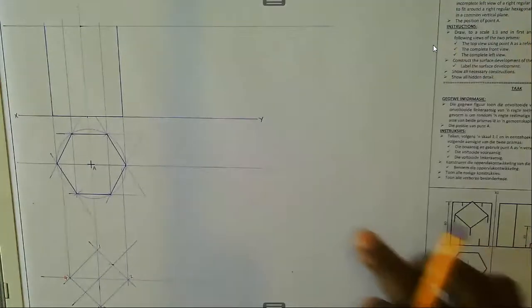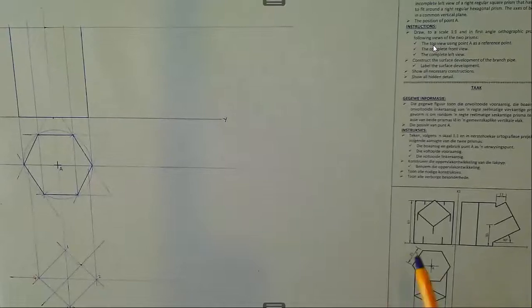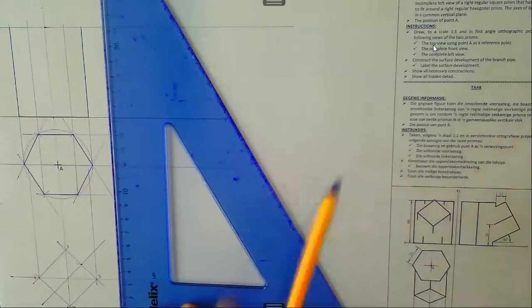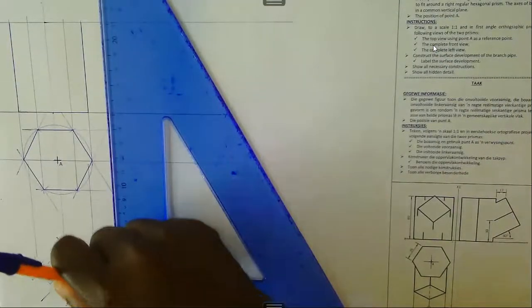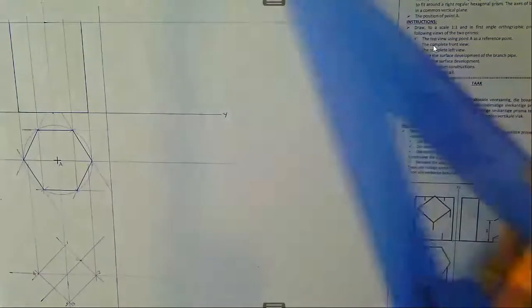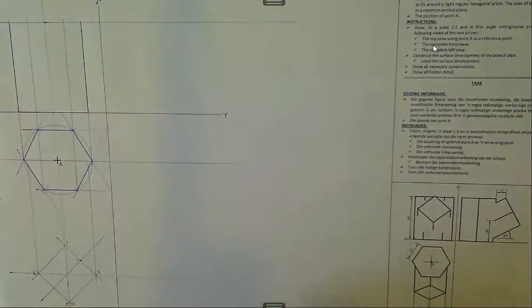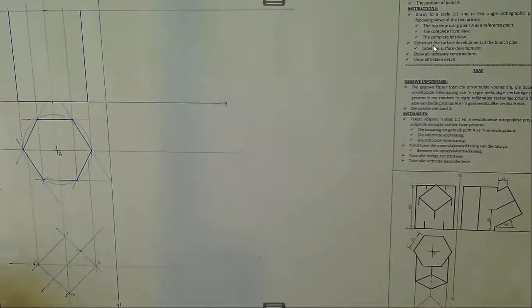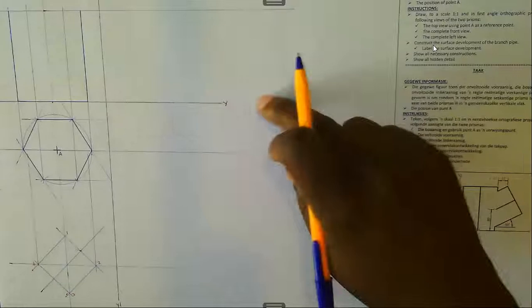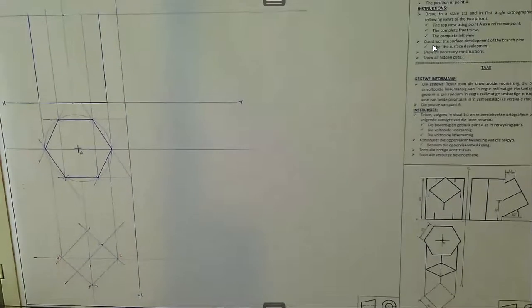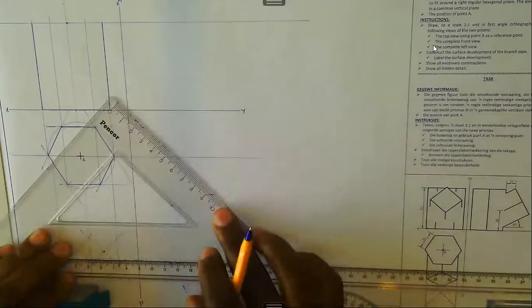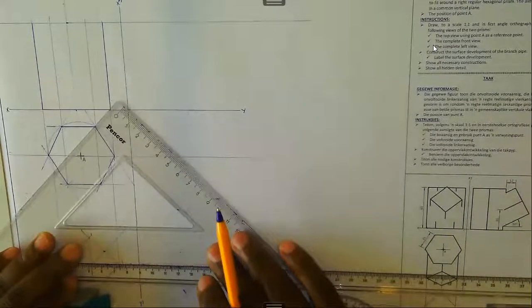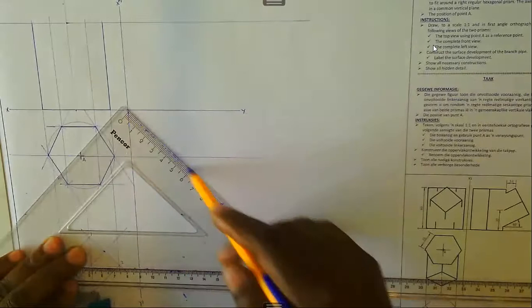So what I need to do is position the left view, which is this one, in position. So I need to create a new ground line. Let me create a ground line. There you go. I can call this ground line x1, and at the bottom y1, like that. So I've got the ground lines x, y, and x1, y1. Let's lift this. Now I can take a 45 degrees set square, faintly.